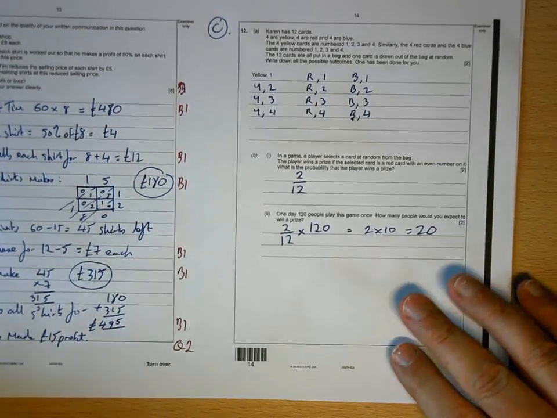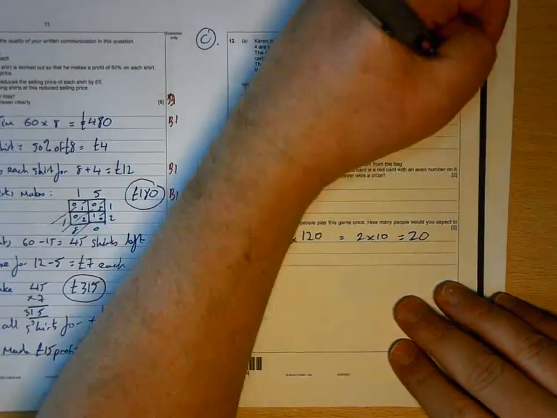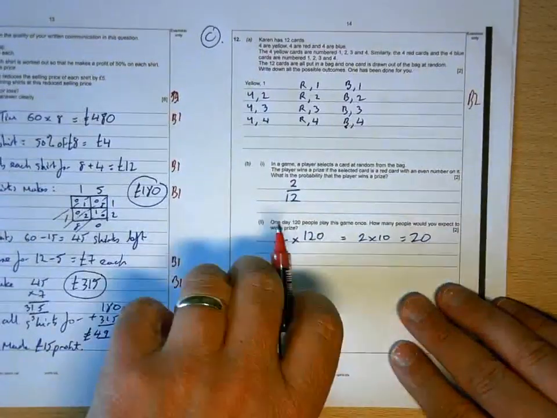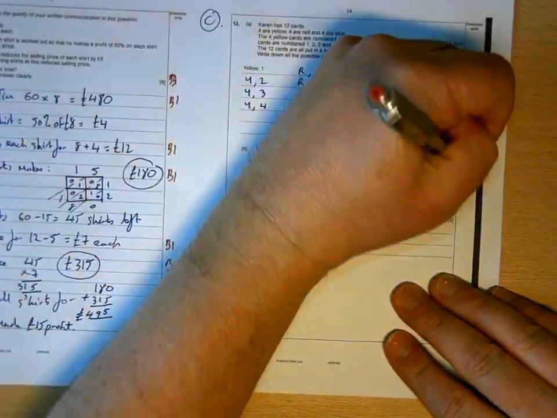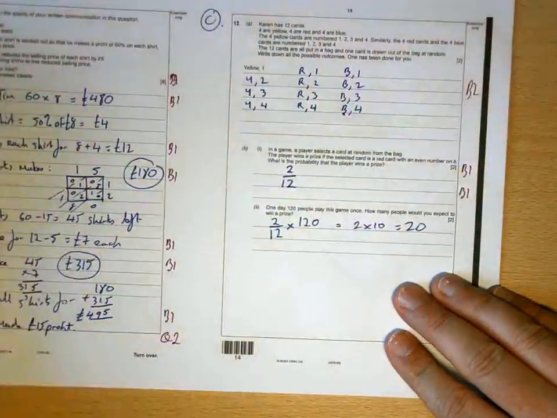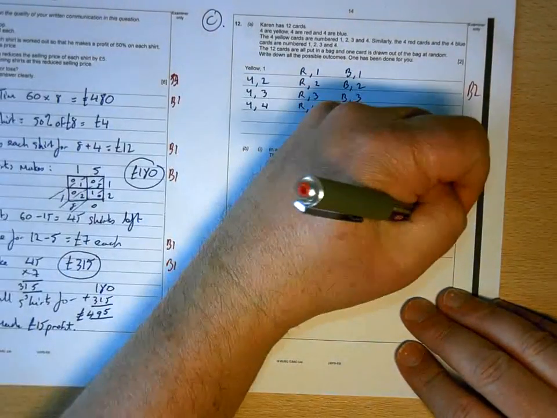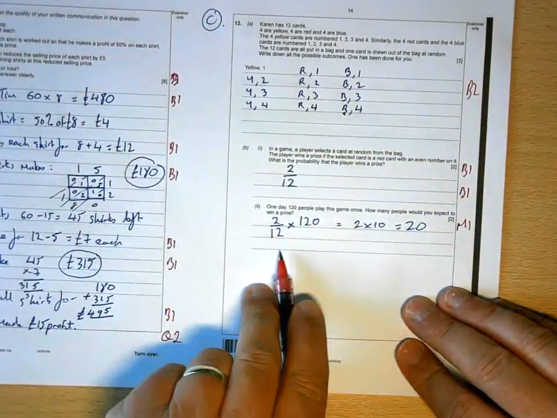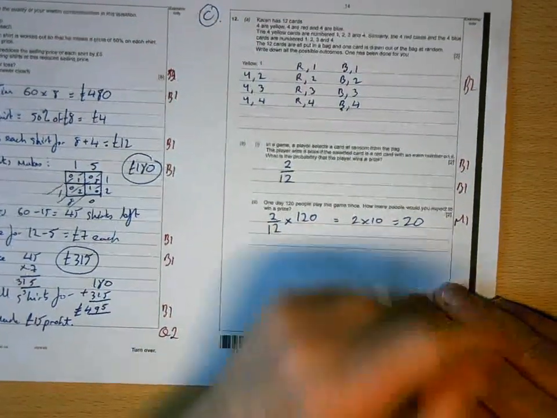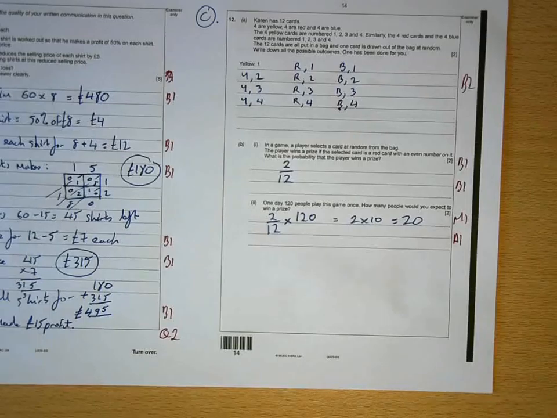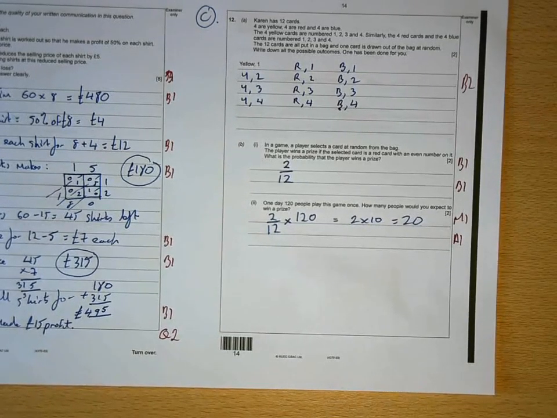Okay, 2 marks for listing all of those. 1 mark for the 2, 1 mark for over 12, 1 mark for the method, 2 over 12 times 120, 1 mark for the answer. So there you go. Get that far, you're into the grade C's.